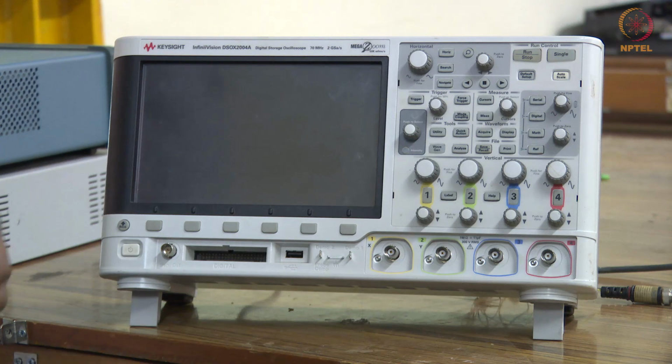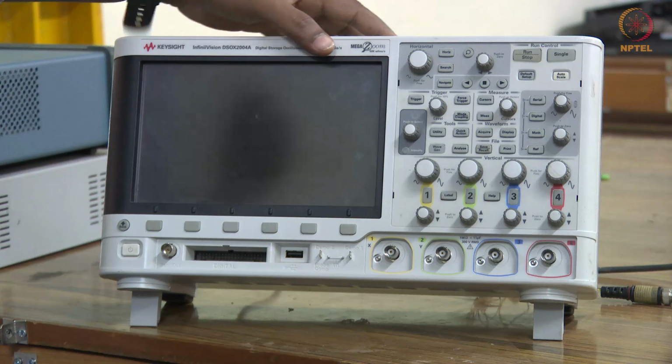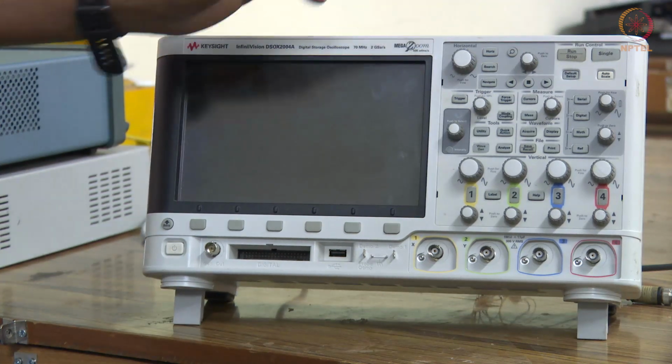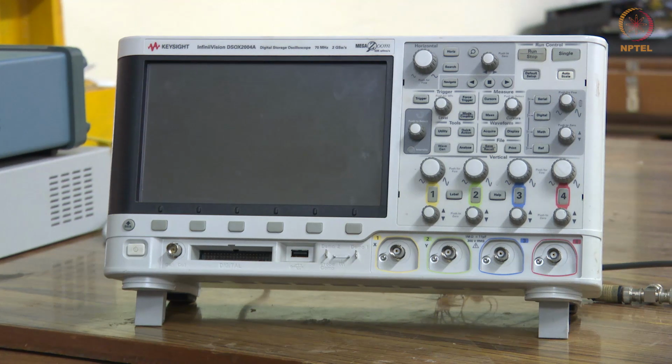Good evening, sir. This is a demonstration about our basic instruments which are handled in BTech and MTech laboratory classes. First, as a basic instrument, we are going to look into the digital storage oscilloscope, which means it is a device that can view, read as well as store any signals.